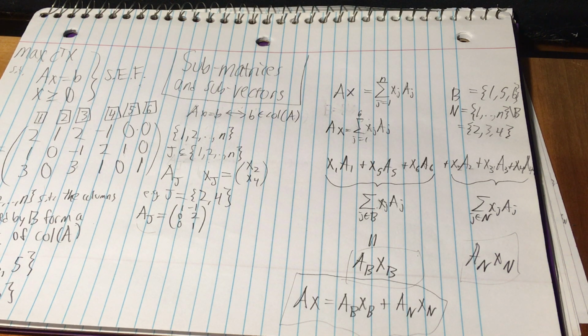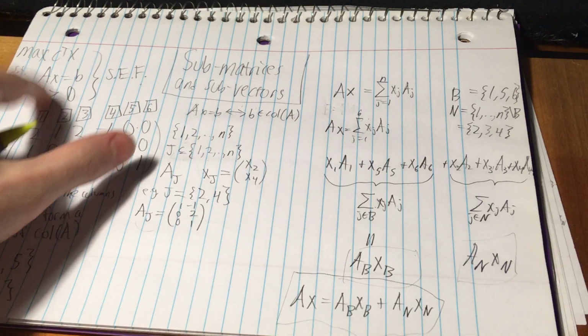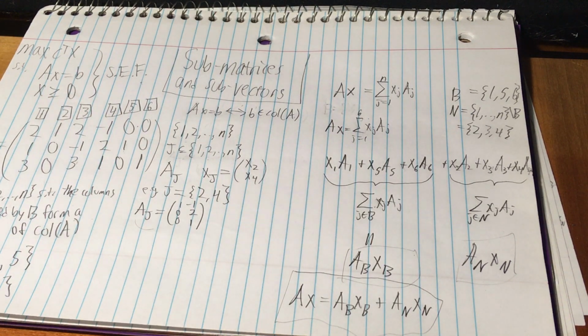And that's actually it for this video. We're going to use this notation to start talking about relevant properties so that we can find solutions to Ax equals b in subsequent videos.